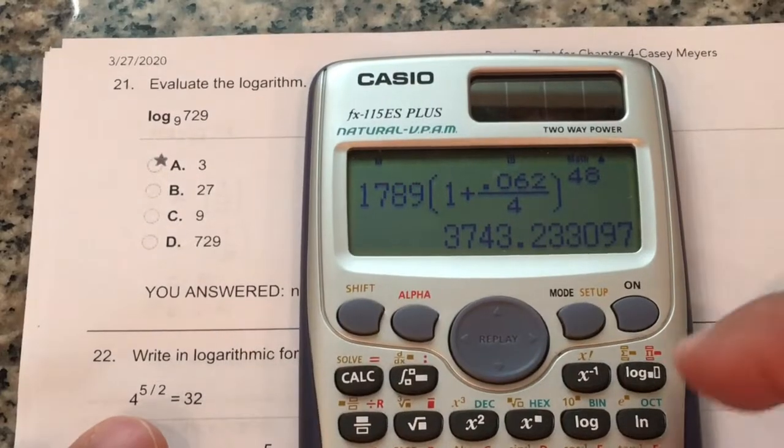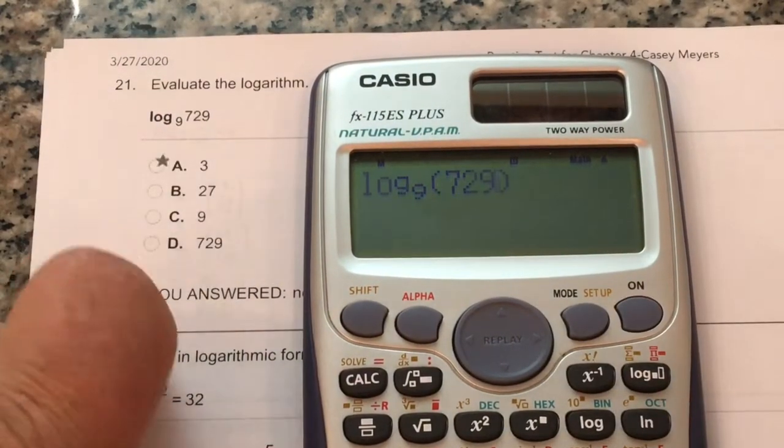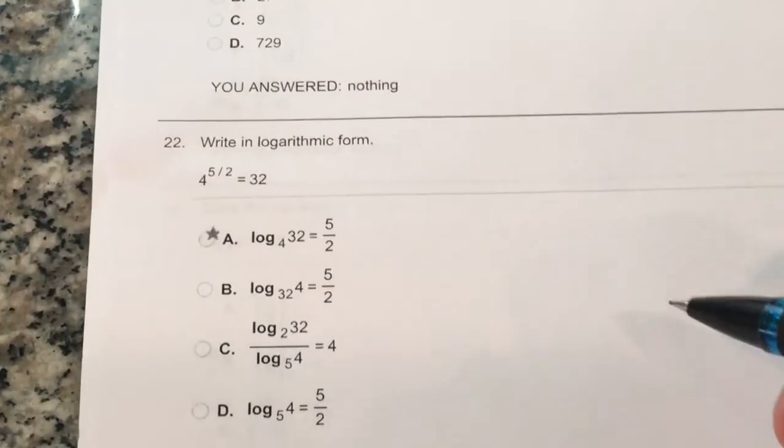Doesn't get any better than this. Just hit the log base button and fill in the blanks. Log base 9 of 729, hit equals, the answer is 3. This one is almost, oh, they want us to write it. They don't want us to evaluate it.